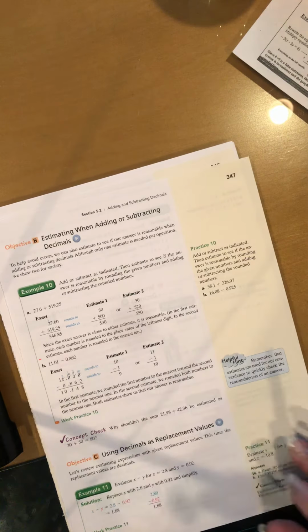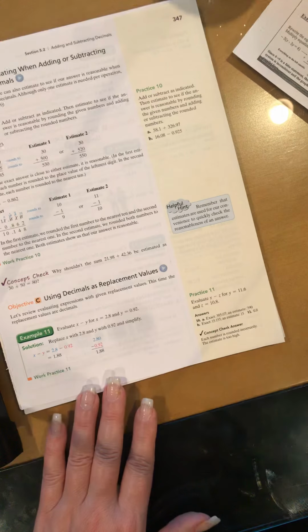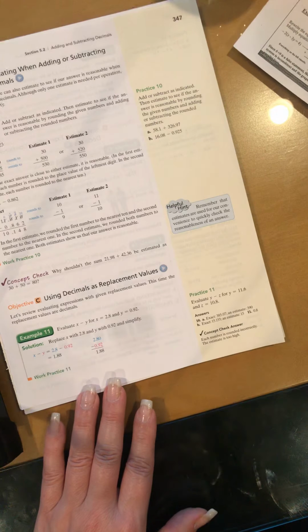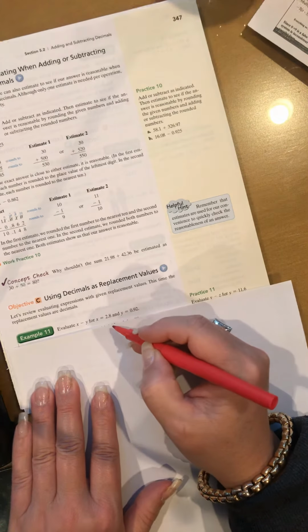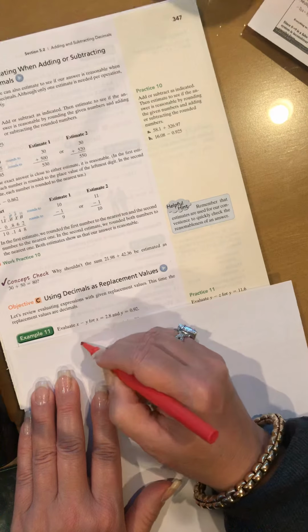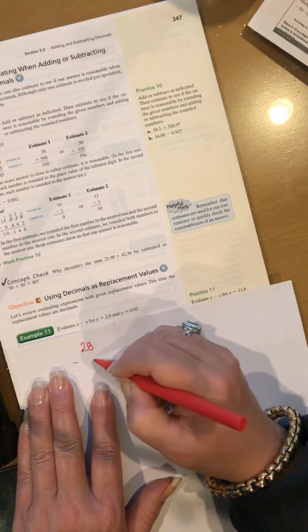And there's another example, but I think we don't have to do all of them. The last I think you're going to do is evaluating expressions. And all you're doing in this section, they give you an expression x minus y. It says replace x for 2.8. So 2.8, we're going to subtract 0.92.